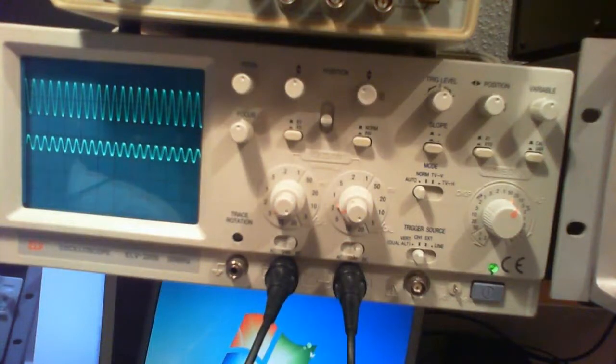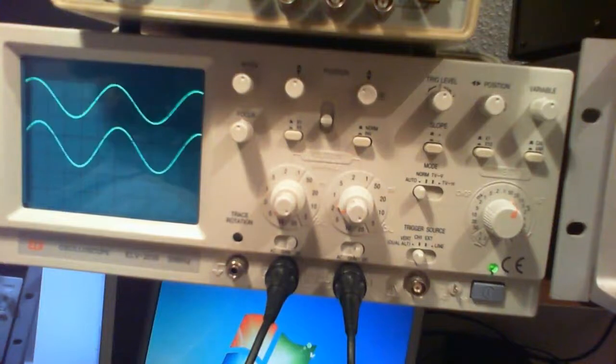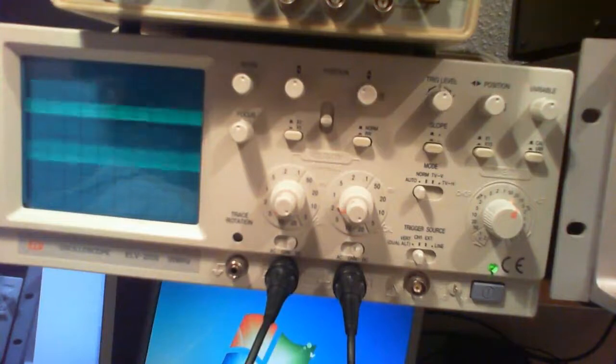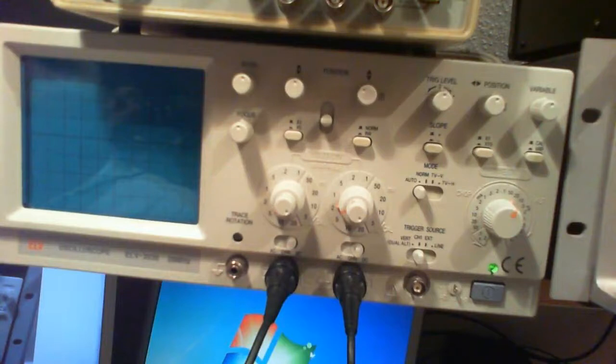What I'm going to do now is prepare a simple table here for frequency, F in and V out, for example. So I set the frequency to about 40-50 hertz.